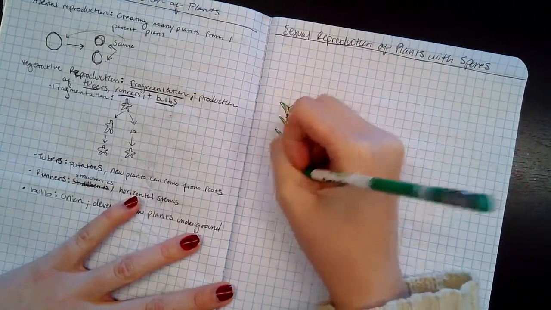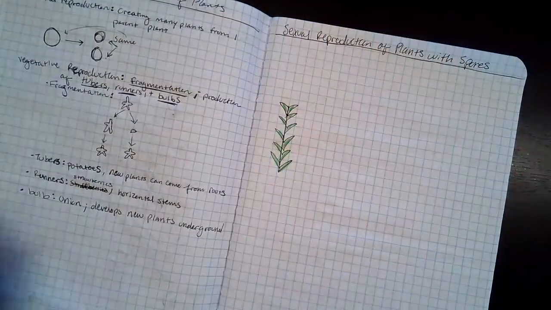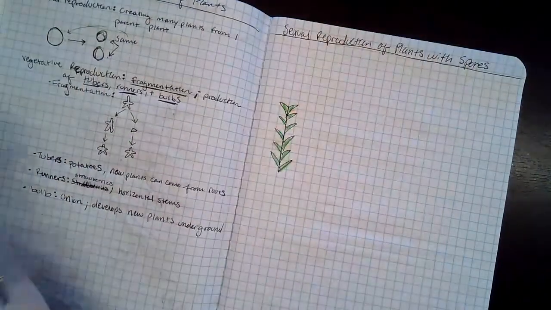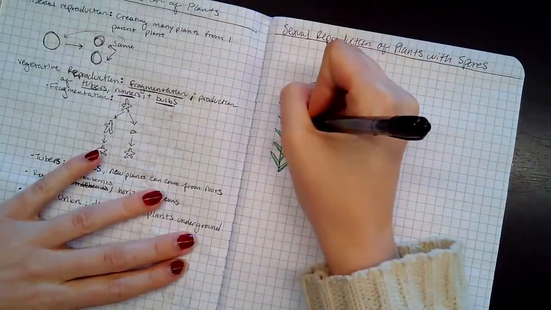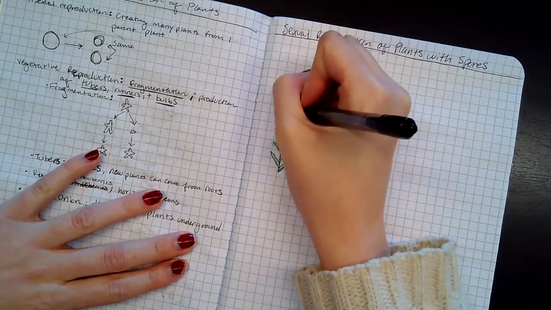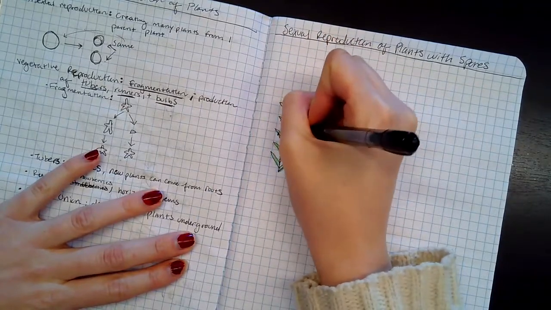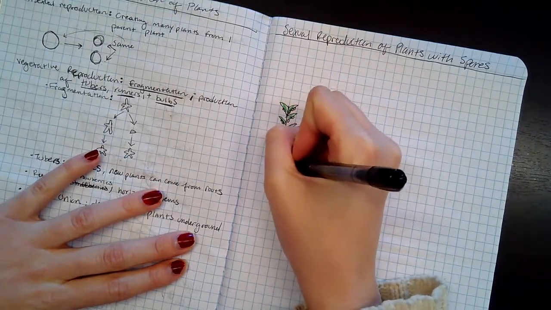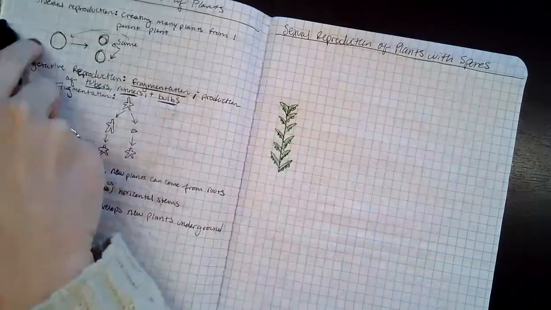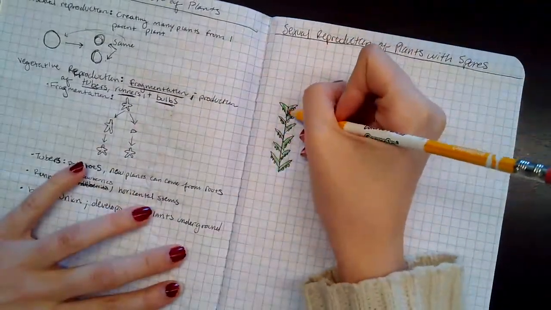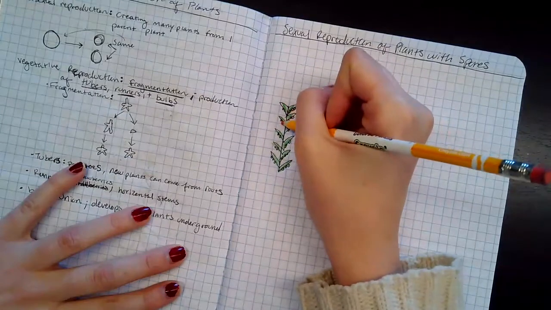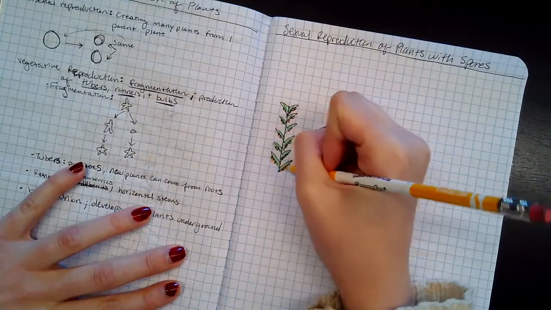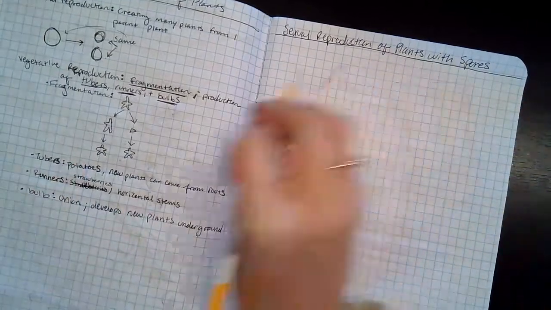So I'm coloring it in. Now, what did we say at the bottom of these leaves? We said there were spores. So I'm going to draw them in. The bottom of leaves, there's spores. So I'm drawing in these dots called spores. I'm going to color them orange. Okay, so we have a fern with spores on it.